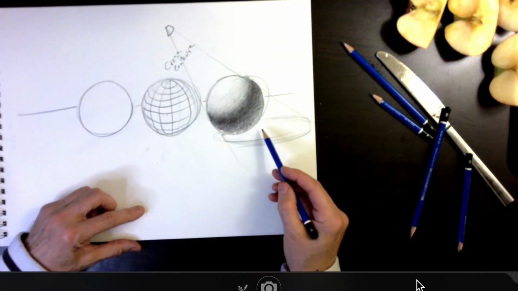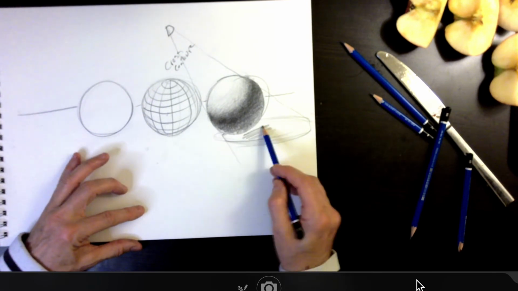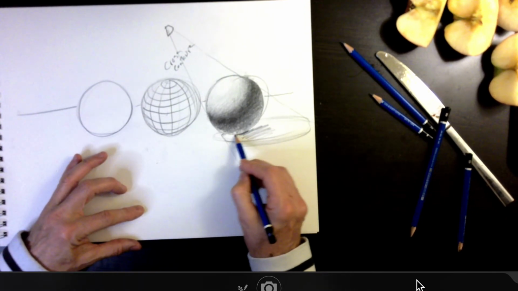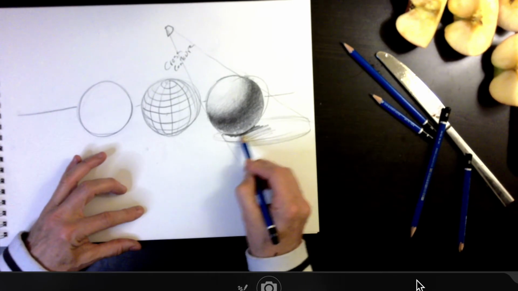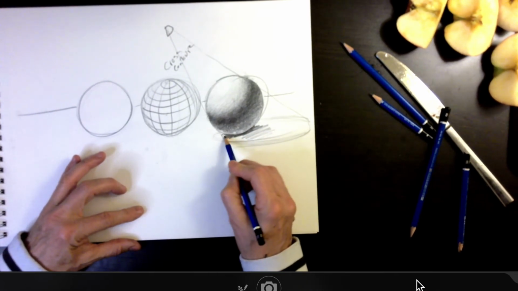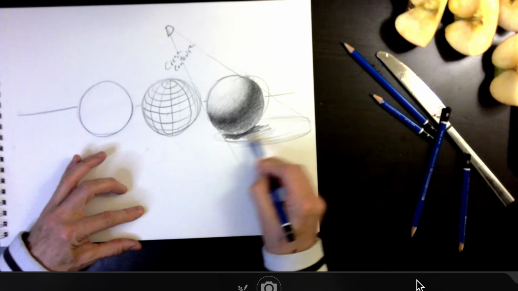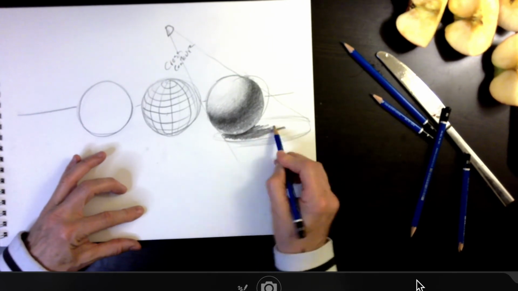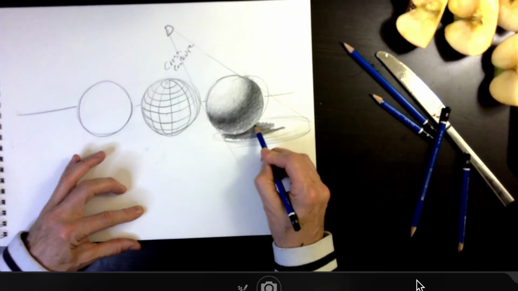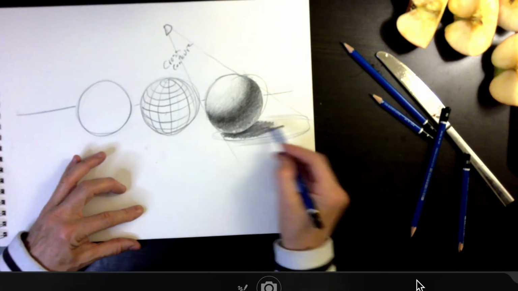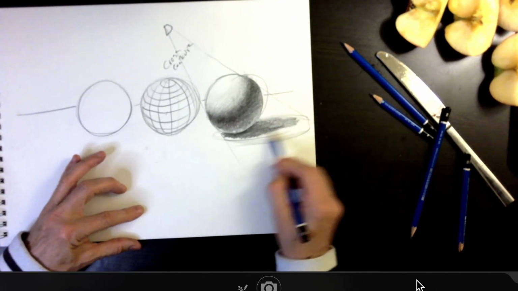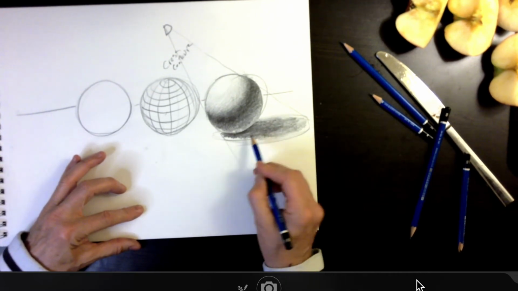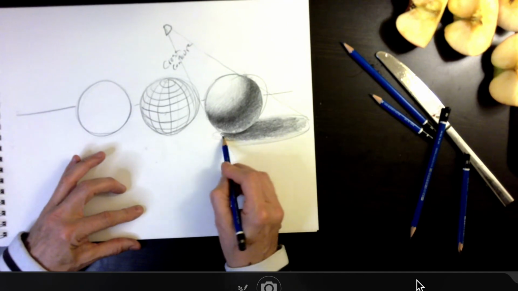Okay, and then the cast shadow is darkest right in the crevice of the object. This is called the occlusion shadow right here. The darkest part right in the crevice is the occlusion shadow. And the cast shadow is darker than most of the form shadow, because there's no light hitting where the cast shadow is at. The object is blocking the light.